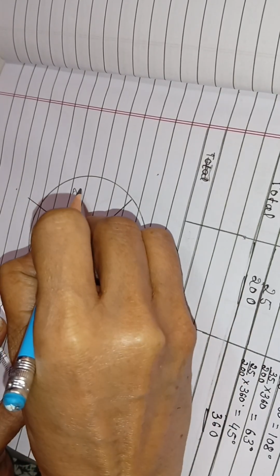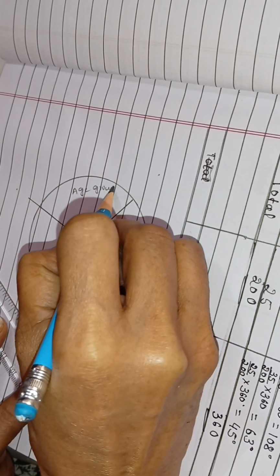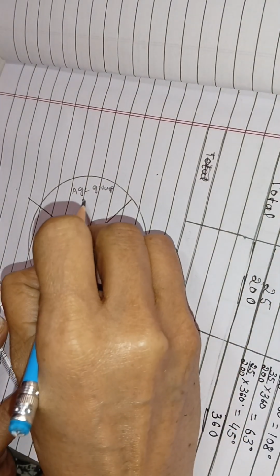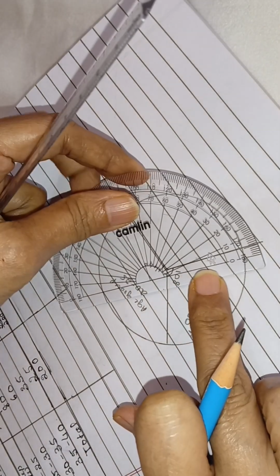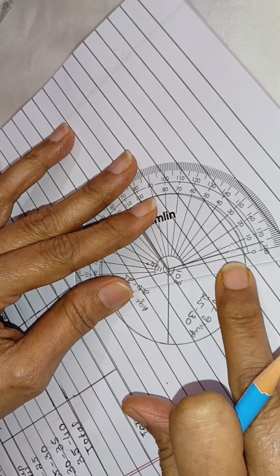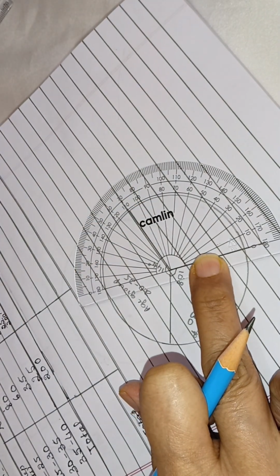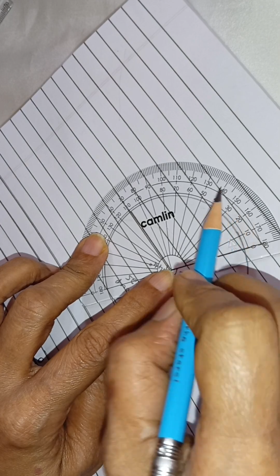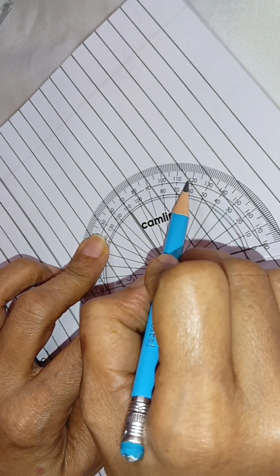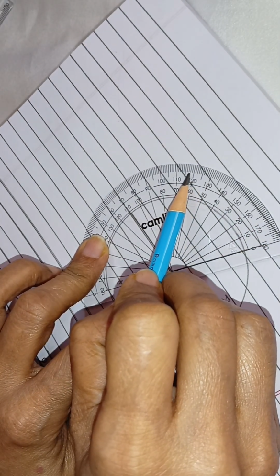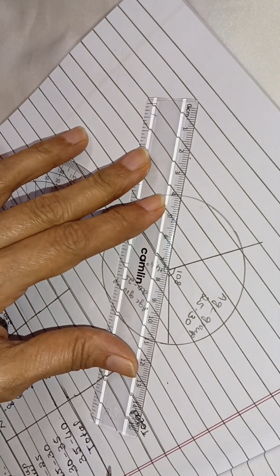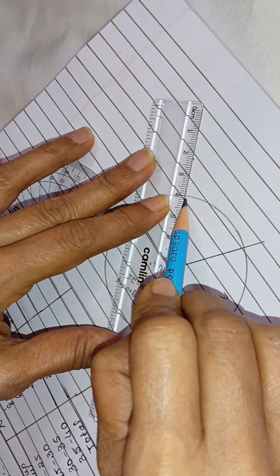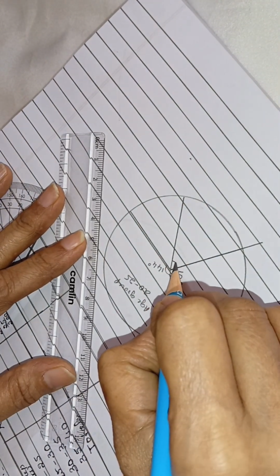108 is age group 25 to 30. Then take this radius and keep the protractor. 108 is over. Now 63 degree. 50, 60, 61, 62, 63 is here. This is 63 degree.